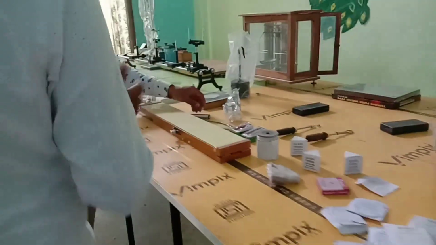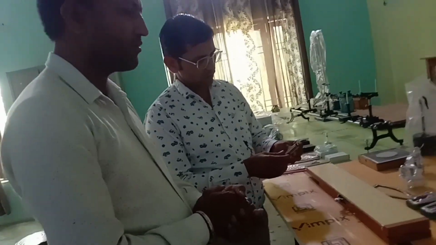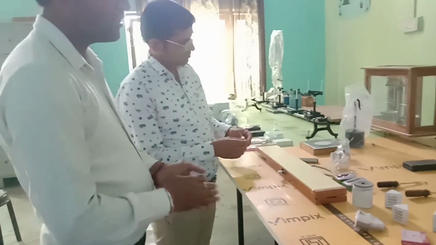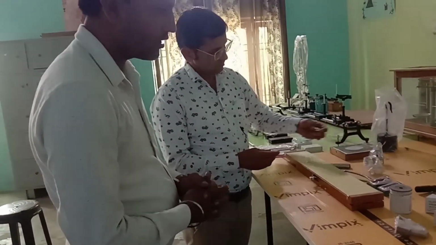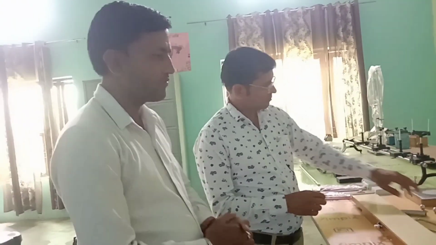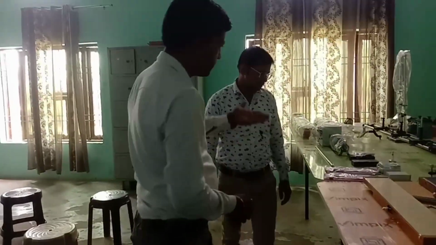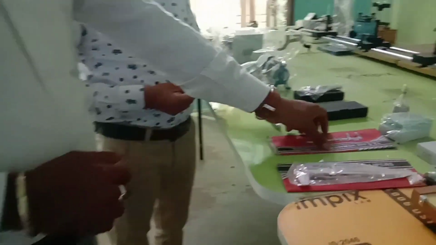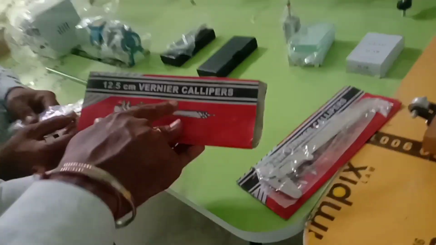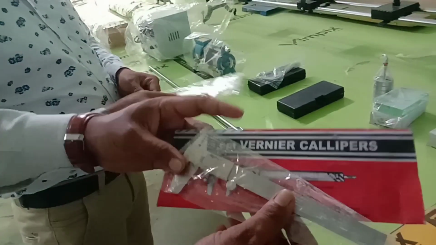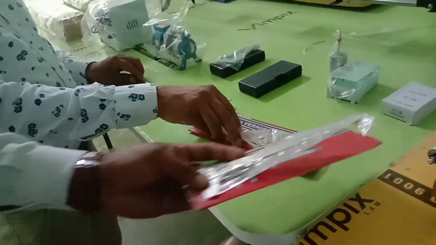So there are different types of apparatus in our labs for different experiments, and all these apparatus are beneficial to students to improve. So it is our physics lab. This is the Vernier scale, 2.5 centimeter, to detect the different types of readings when we carry out an experiment.